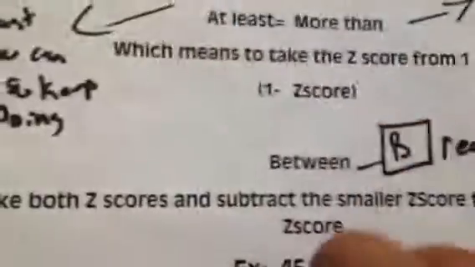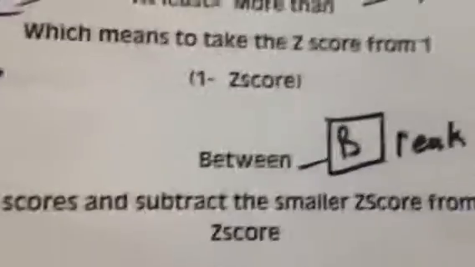B for break. So you'll have two z-scores since you subtract them from one another, getting a positive number, not a negative. Alright? So remember that. So here's our problem.